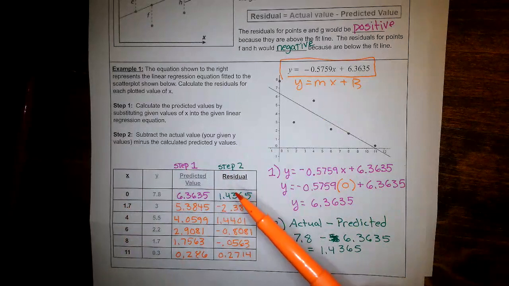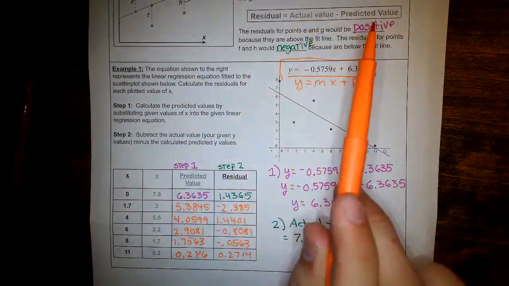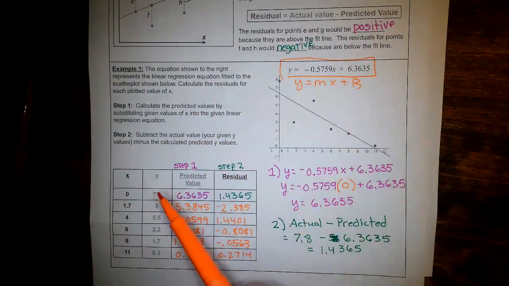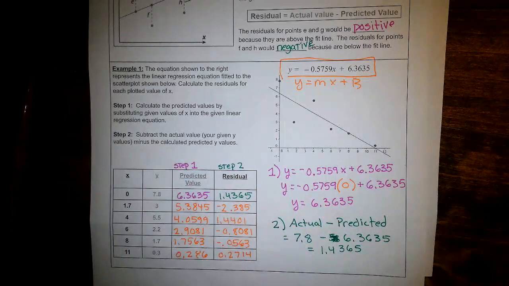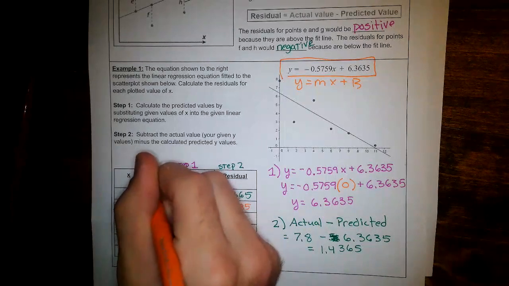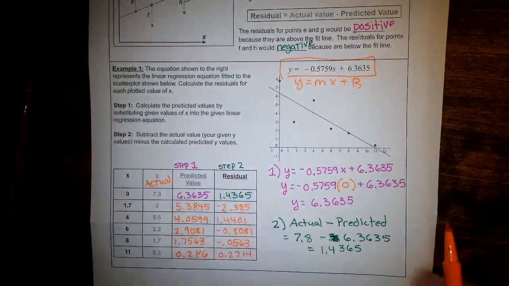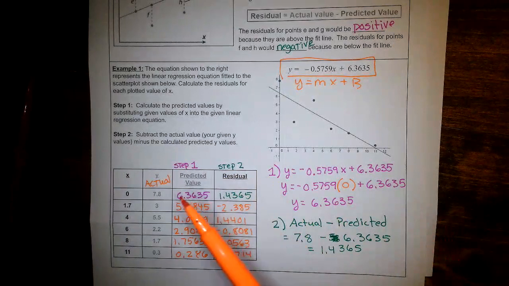To find the residual, which is the goal, we're going to take the actual value and subtract the predicted. So this is our predicted, and this is our actual, right? Let me write that real quick: actual. So our y, our output, when x is 0, should be 7.8.